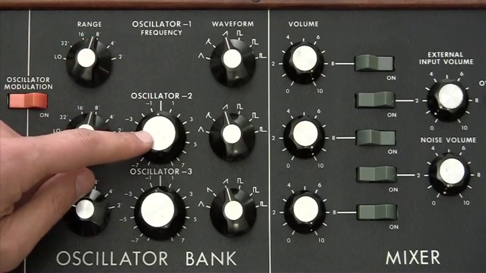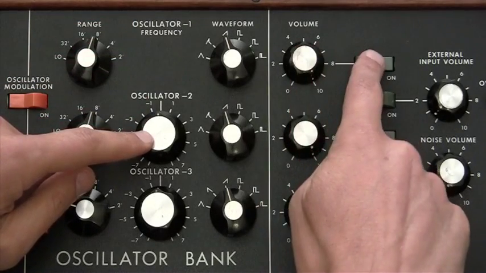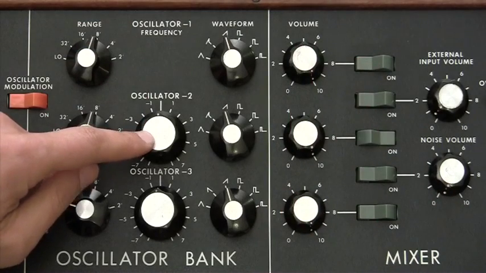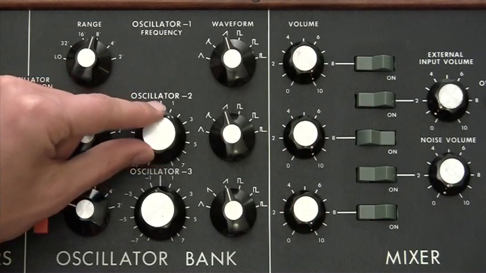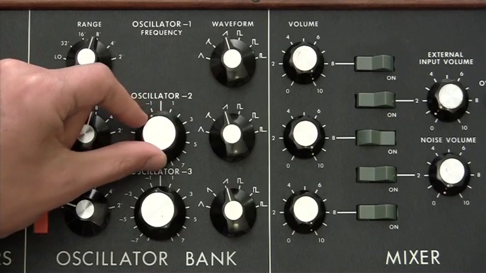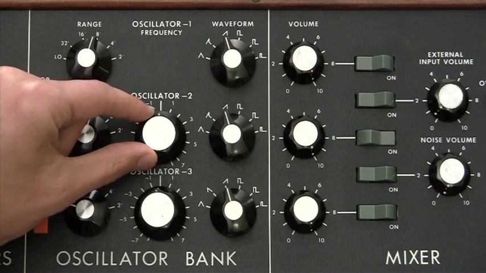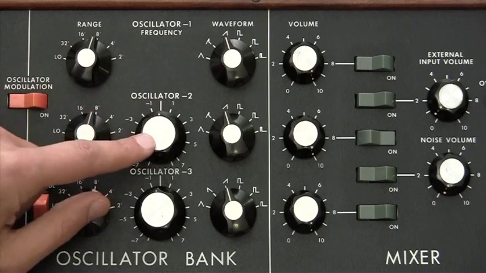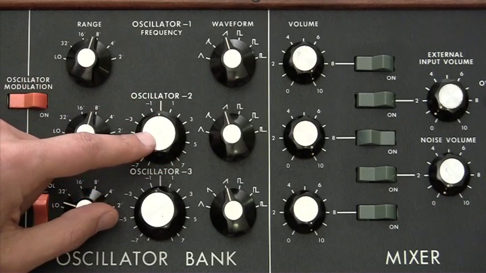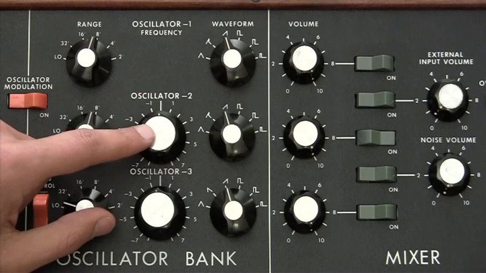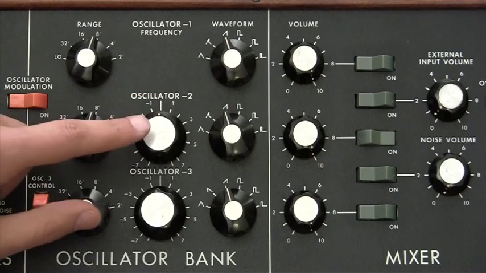Let's shut down oscillator 1. You can clearly hear that it detunes the whole sound. So when your goal is to create musical sound, it's best not to use fine detuning if you're only going to use one oscillator.